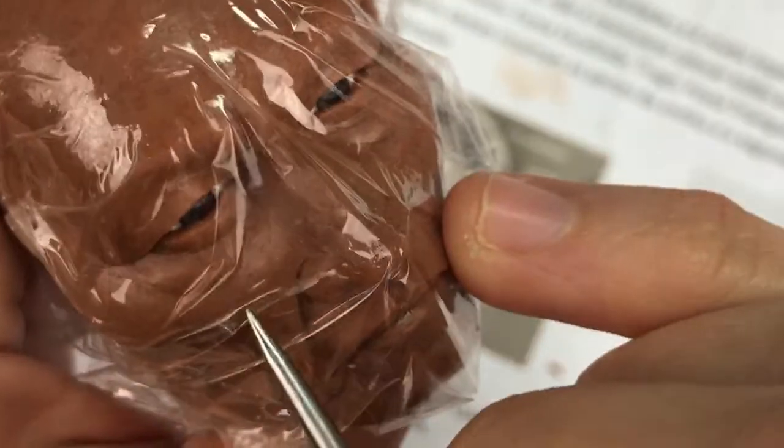I don't have the patience for texture so much. I have patience for details and stuff, but for skin texture, it's not my thing. I really don't like to do a lot. I just do whatever is basic, and that's it.